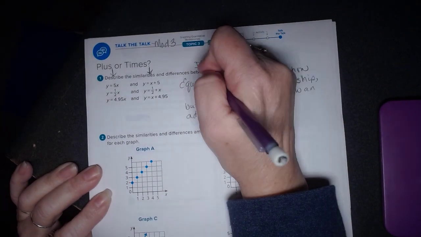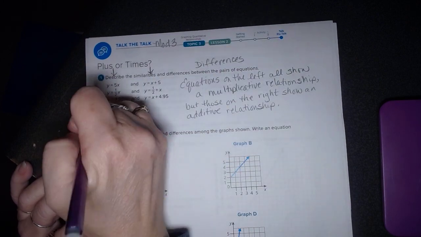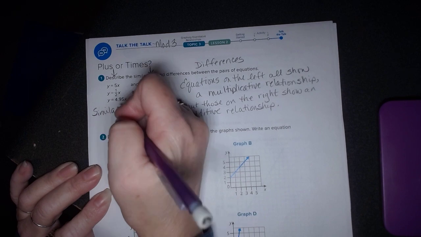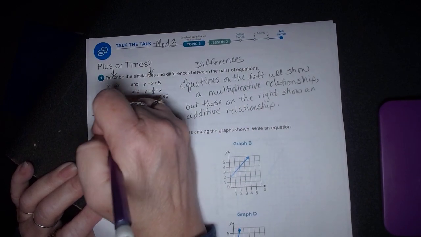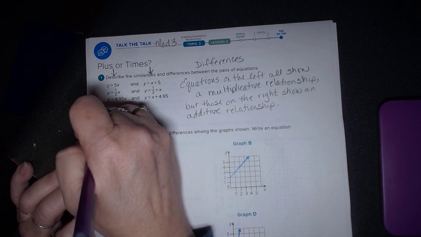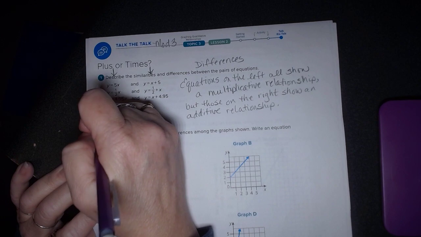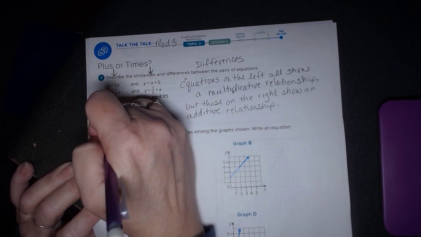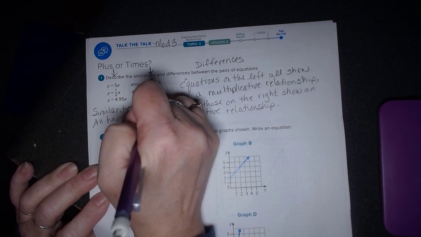Now this is the differences. The similarities, kind of pointed out in the very beginning. They all have x and y variables.